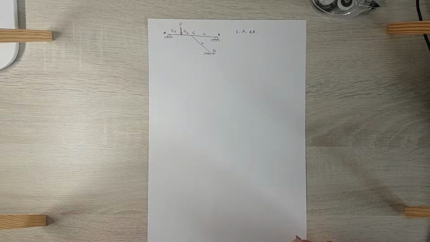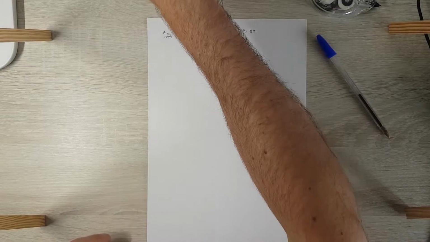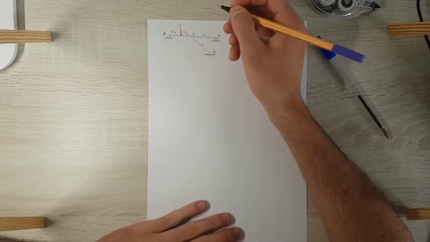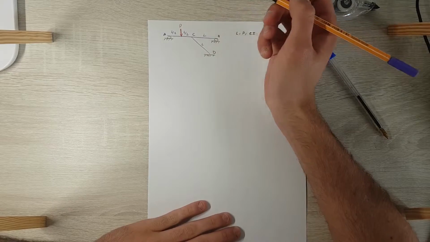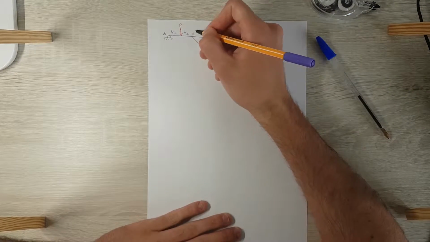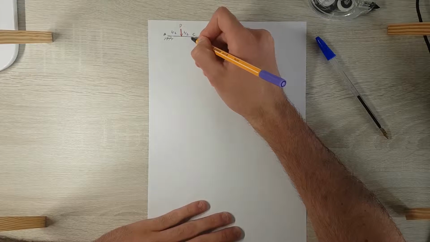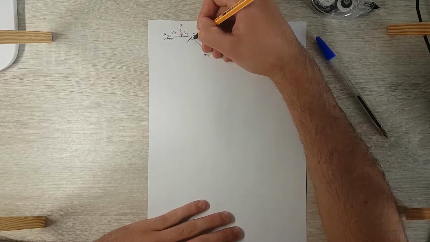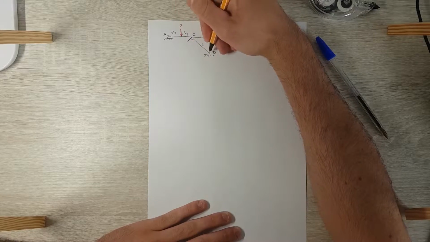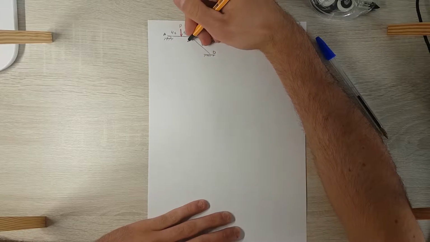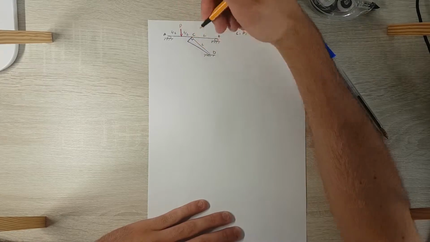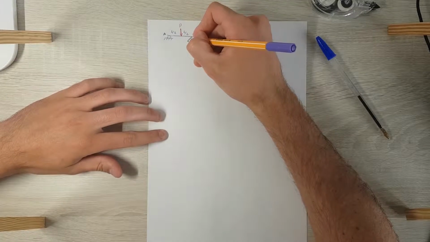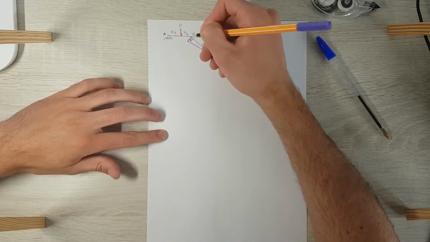I'm going to solve this problem using the slope deflection method. First, I'm going to suppose an initial virtual displacement of the structure. So for example, we take the point C perpendicular to the bar CT, because this bar is fixed. And we join this point with D. So we call this displacement delta.